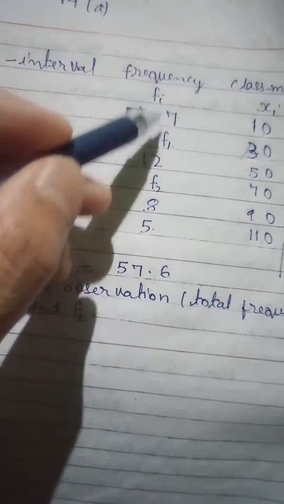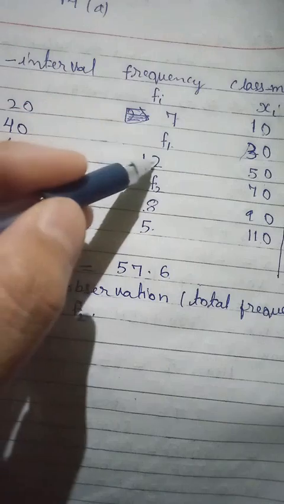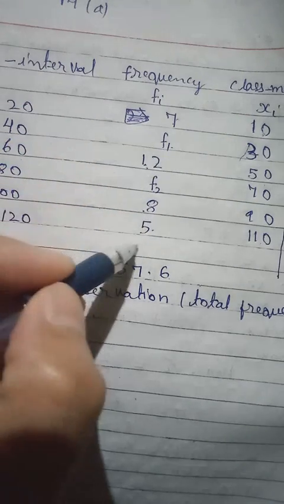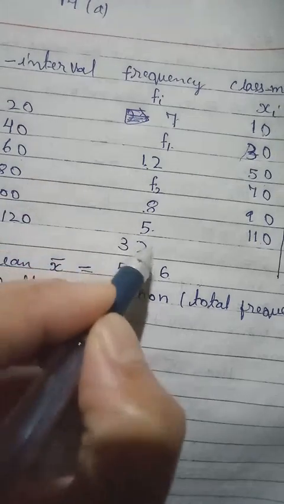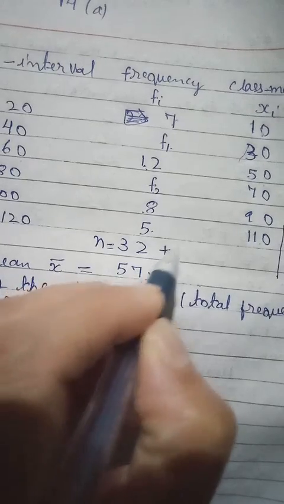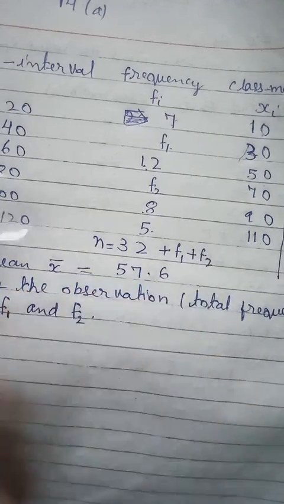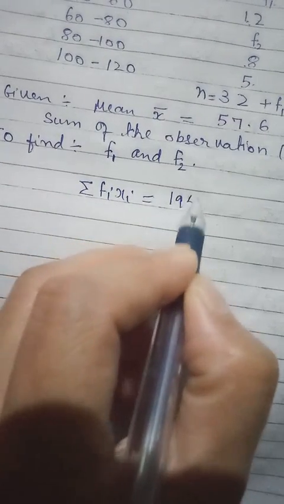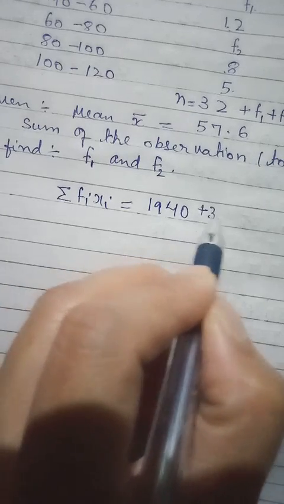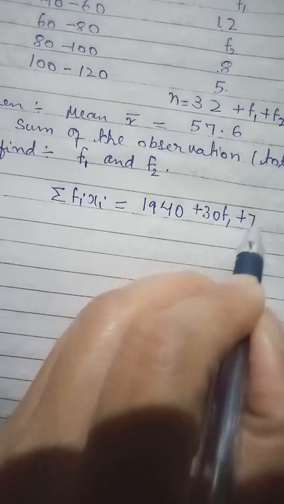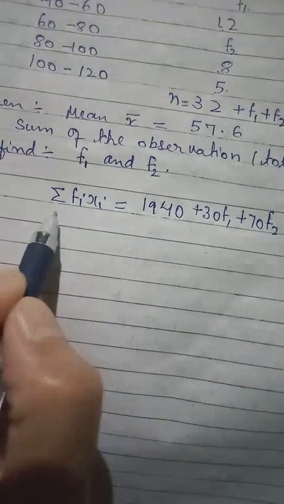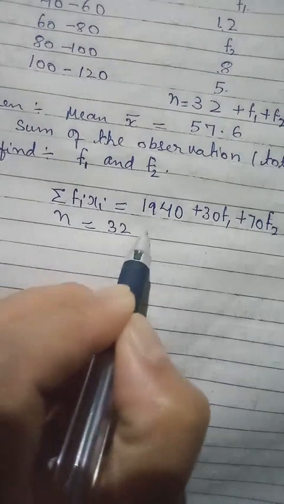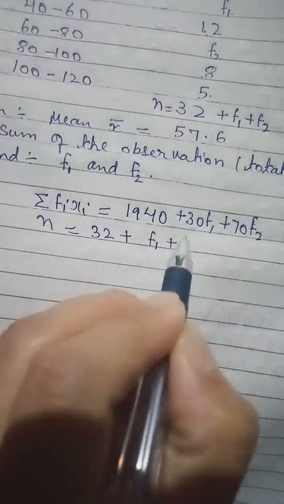Then here also the frequencies, we have to add them. 7, 8, 9, 17, 22, 2, 3. Then plus F1 and F2. The alphabet we also have to write along, though we cannot combine. So after we solve, we get summation FiXi equal to 1940 plus 30 F1 plus 70 F2. Then the total frequency N we get to be 32 plus F1 plus F2.